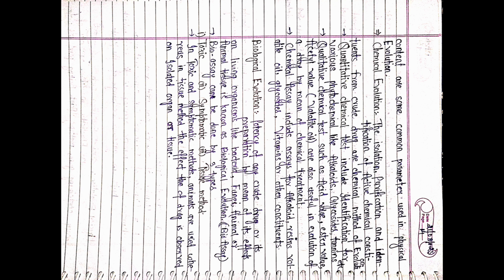Biological evaluation. Potency of any crude drug or its preparation by means of its effect on living organisms like bacteria, fungi, animal, or animal tissue is known as biological evaluation. Bioassay. Bioassay can be done by 3 types: 1. Toxic, 2. Symptomatic, 3. Tissue method. In toxic and symptomatic methods, animals are used, whereas in tissue method, the effect of drug.